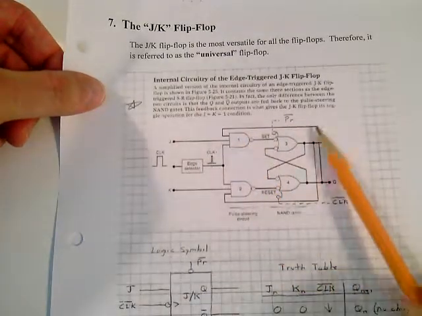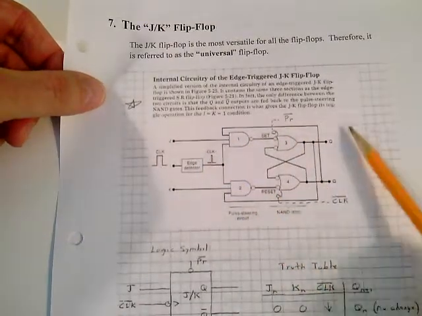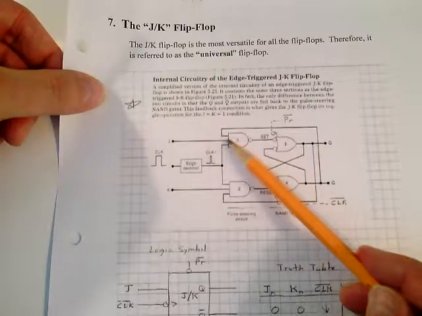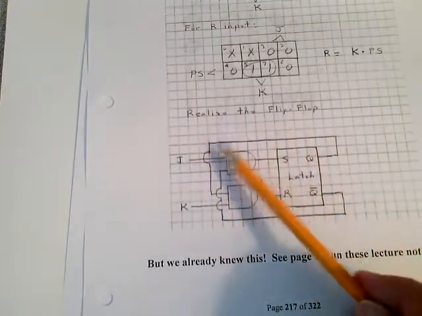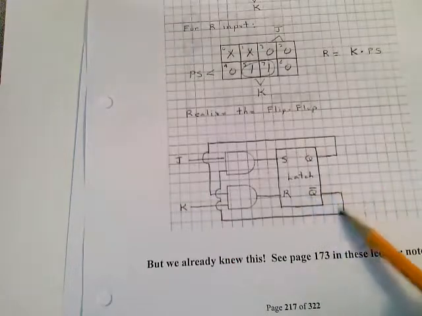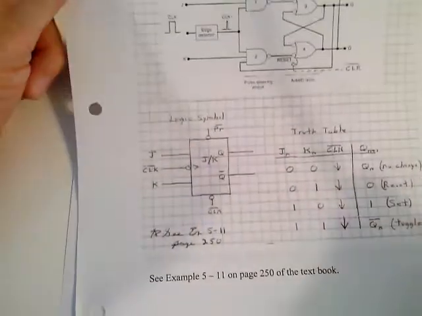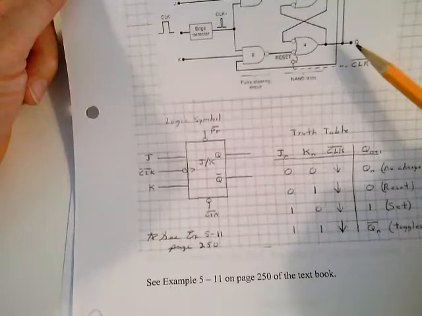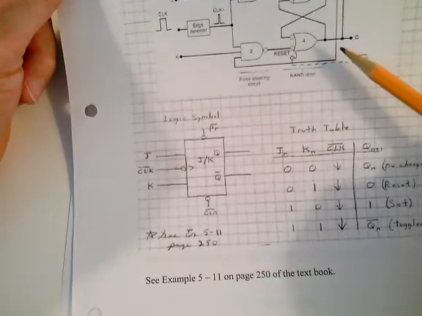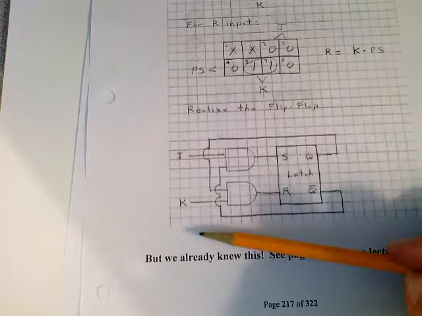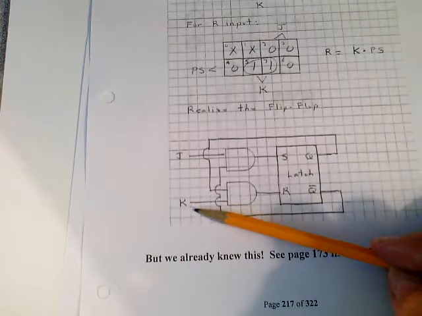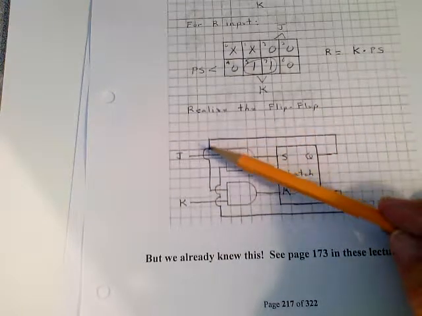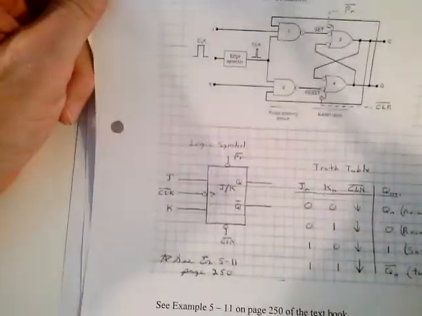There's your SR flip-flop, and you take the Q bar output and you feed it around with an AND gate to the set input, or the J. You feed it around, the Q bar comes around to the J input. And what about the K? Well, the K was simply the Q output fed around, just like the J was simply the Q bar output fed around. And you can see that here.